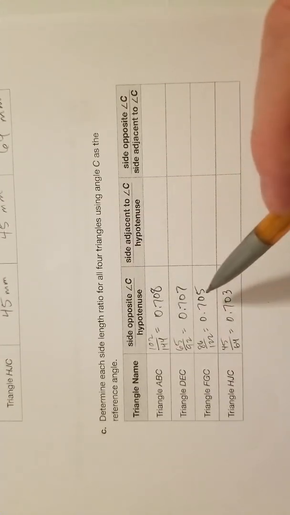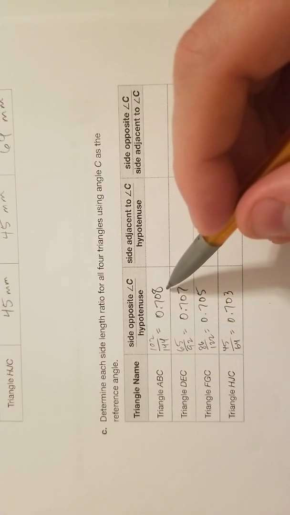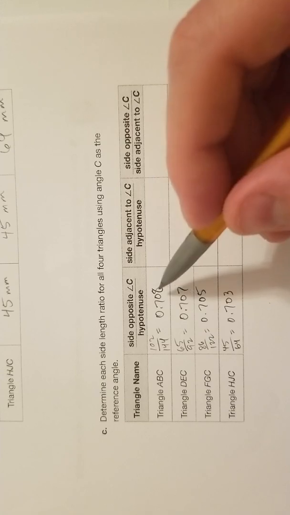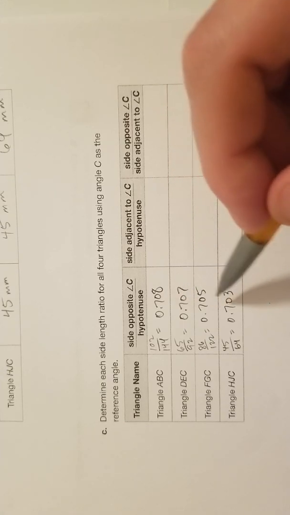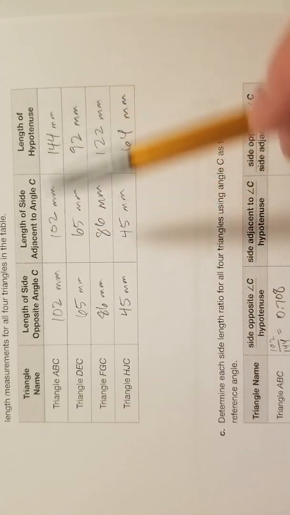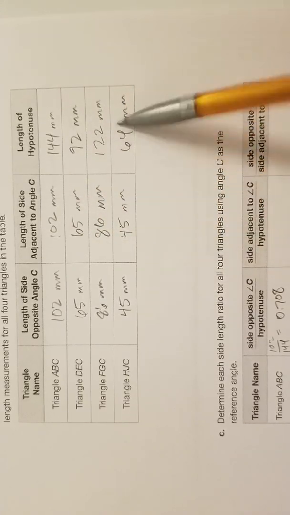Okay. You may already start to be noticing a pattern, but isn't that crazy that all of these different side lengths, they're all within like 5/1000ths of each other? They're almost exactly the same. Okay, now let's look at the sides adjacent. So this one is going to be the side adjacent divided by the hypotenuse. And actually all of these are the same, right? So we can basically just copy these numbers over.